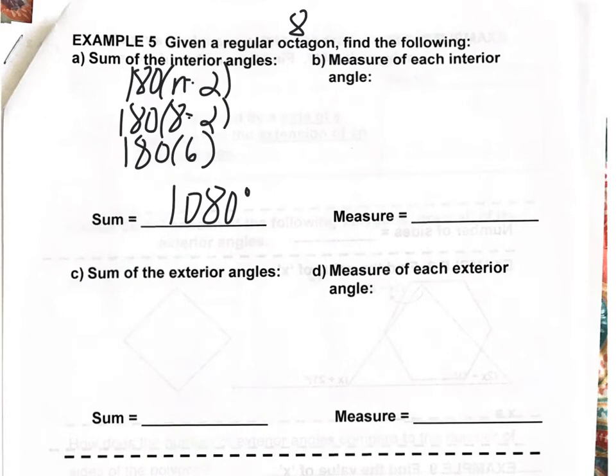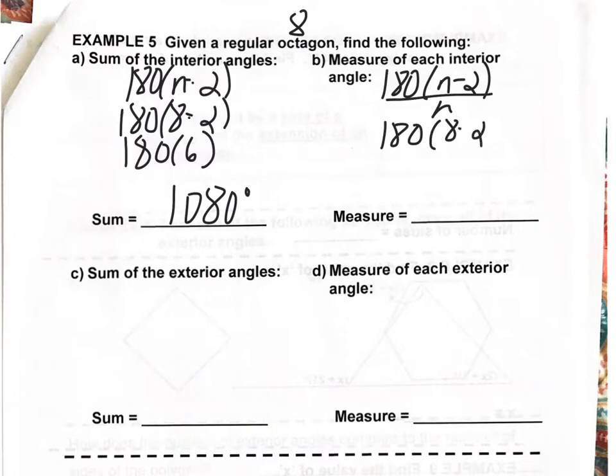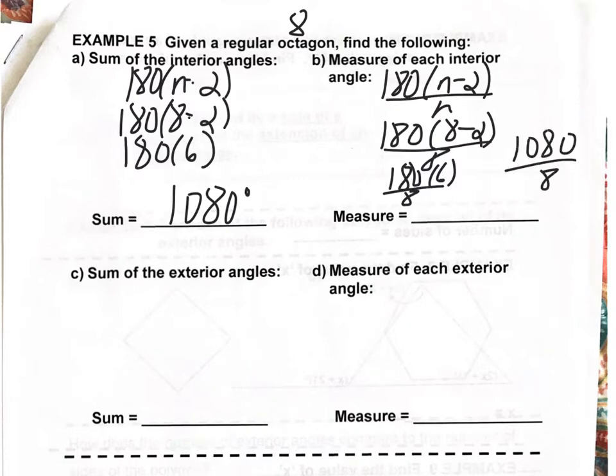And then how do we find the interior angles? We do 180(n minus 2) over n. So 180(8 minus 2) over 8, which is 1080 over 8, which is 135 degrees. So the interior angles are 135 degrees.